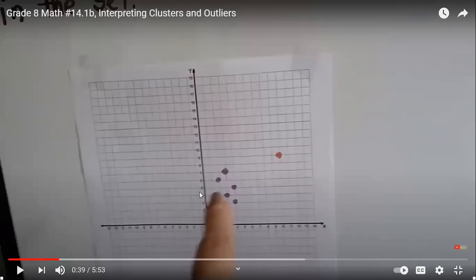When we represent the data like this, we have a set of data very close to each other, and one far from them. So this set of data, we can call it what? We can call this group clusters. They are close to each other.